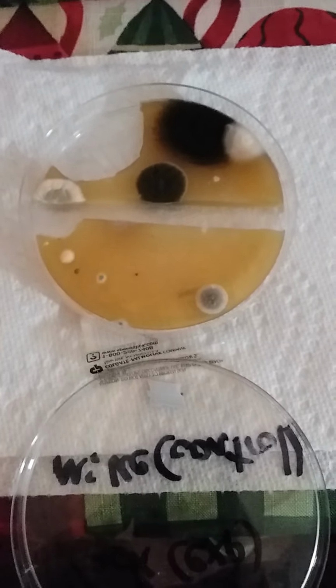The large black spot, I can't really get a clear picture of what it looks like with this thing. Resolution kind of sucks. The large black spot actually appears to go into the media. That's obviously a different type of mold than the black spot here, which I'm not touching anything, but I'm not trying to avoid contamination since the experiment's already a failure.